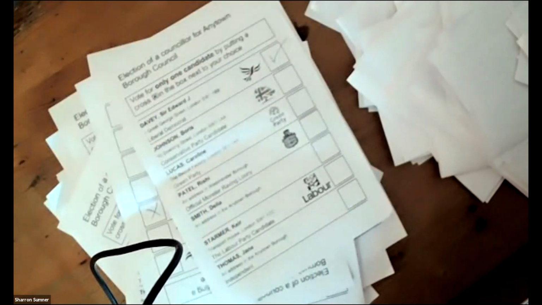I hope you're all keeping a nice little tally. Can you see the ticks? I think it depends what view people have got you on. Stop, Joanne.